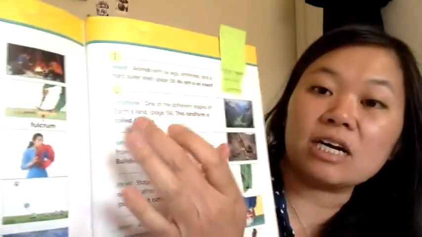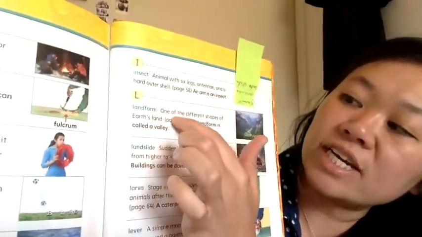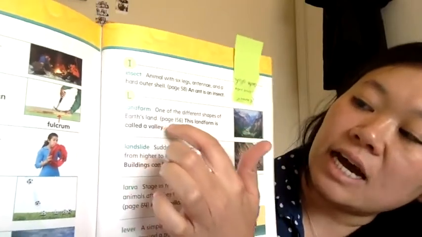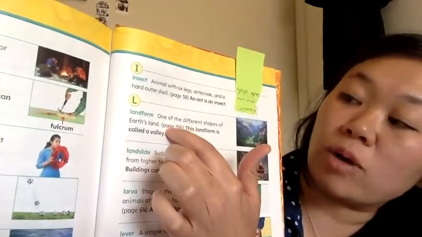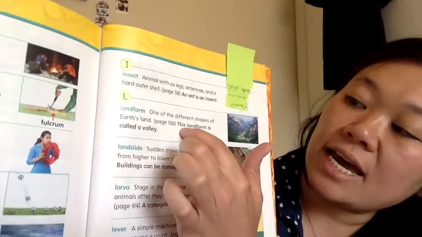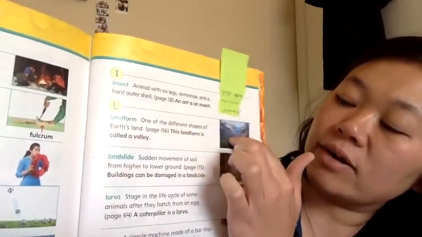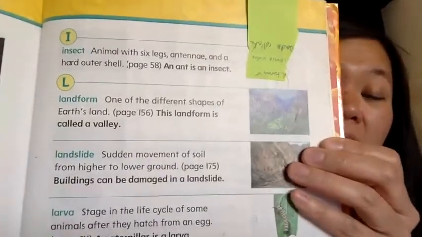What it says here for landforms is one of the different shapes of Earth's land. For more of an explanation, you can find it on page 156. This landform is called a valley, and it has a nice little picture for you guys. Great.